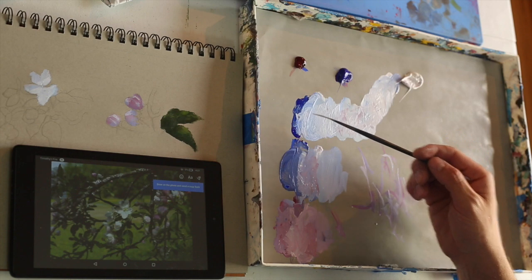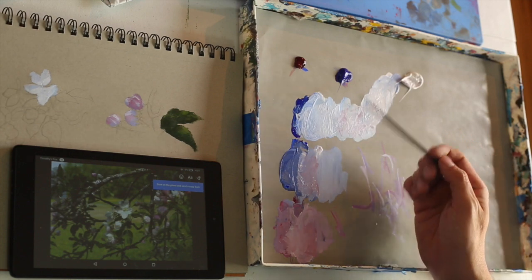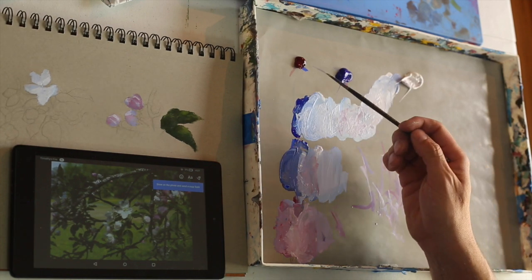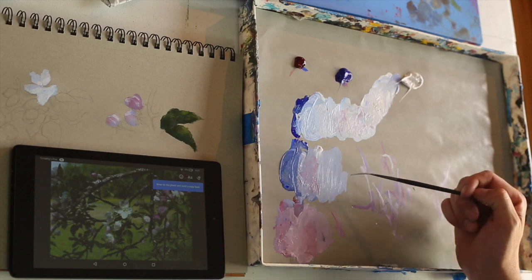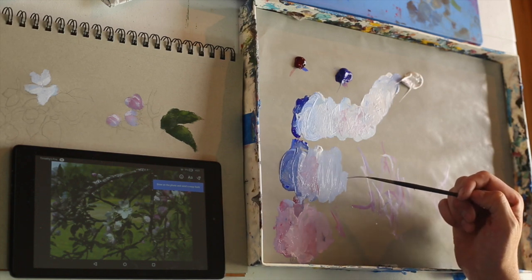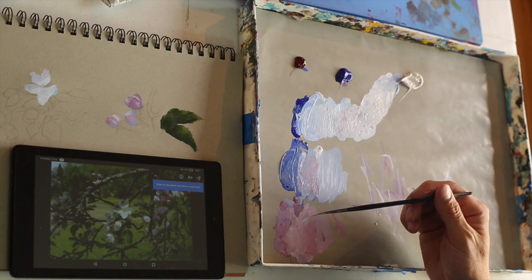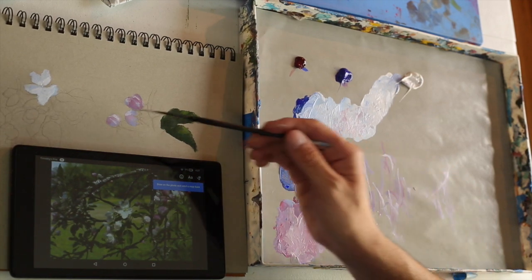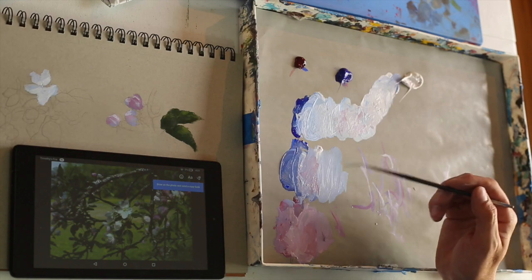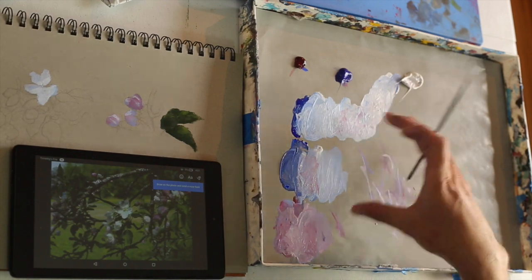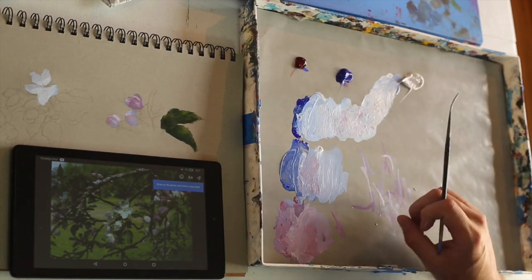And we're making a blue and white, a purple, which is ultramarine blue and alizarin crimson, adding white to it, and that's going to be a good shadow color. And then we're going to add in some alizarin crimson to make some of these pink colors that are throughout the painting. And what we'll do is we'll vary that a lot more as we get into the paint.